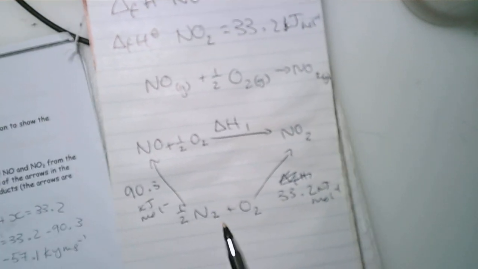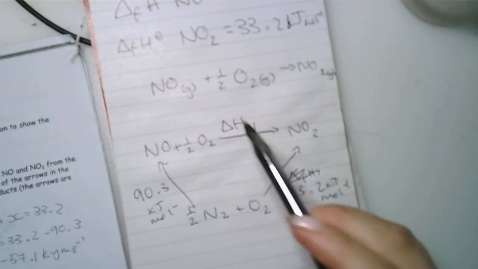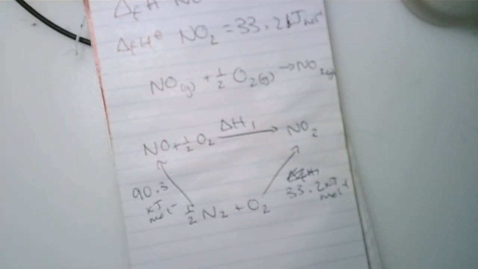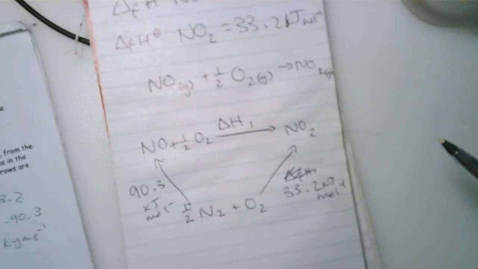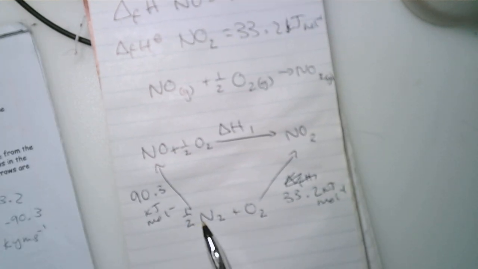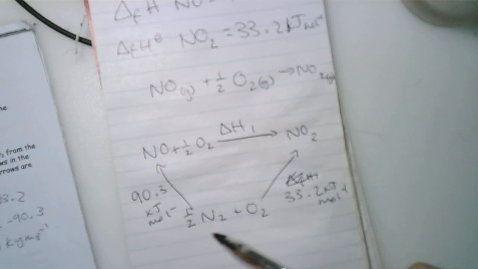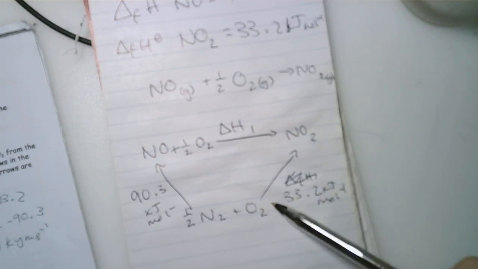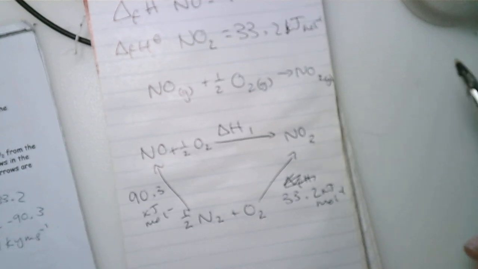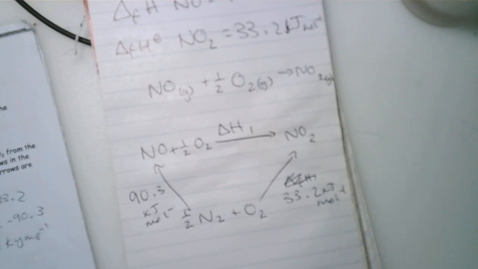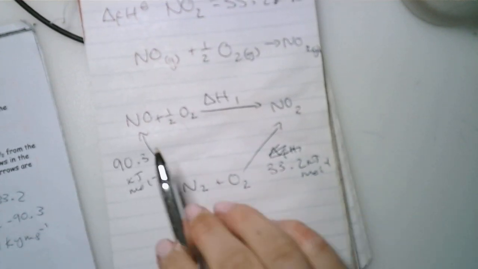The reason you know it is this at the bottom is because it's formation, which, as I previously stated, is the enthalpy change when 1 mole of a compound is formed from its constituent elements in their standard states under standard conditions. And half of 2 nitrogen would form 1 nitrogen. Same with this, and 2 oxygen. Ta-da! Then you can just apply Hess's law to that, and once you do that, you get minus 57.1 kilojoules per mole.